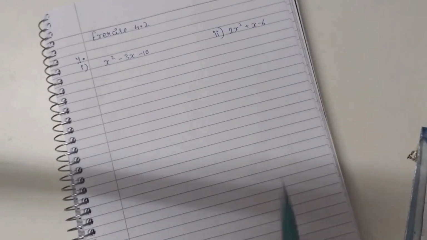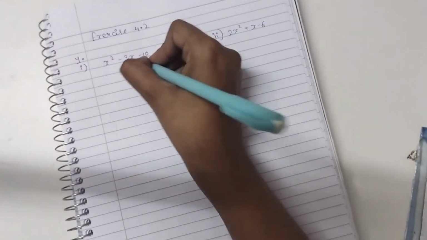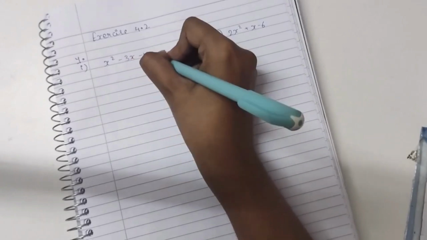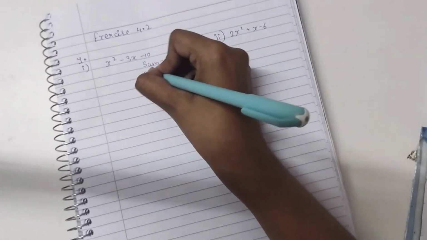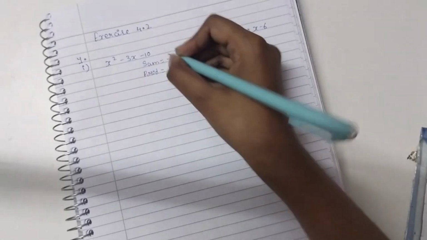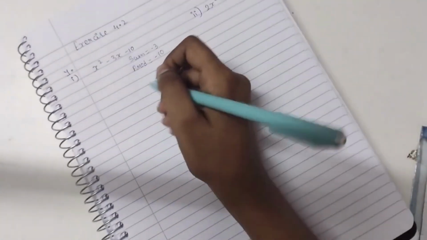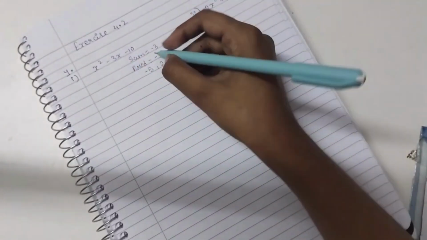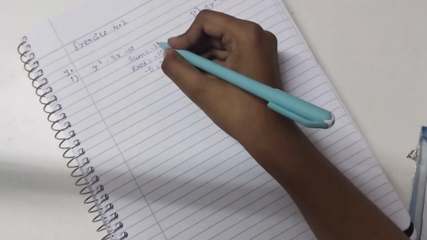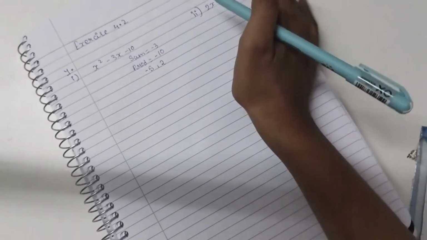So in order to solve this by splitting the middle term, we need to find two numbers in which the sum of them will give negative 3 and the product of both the numbers will be negative 10. So two such numbers that I can think of are negative 5 and 2. So negative 5 plus 2 will give us negative 3, and negative 5 times 2 will give us negative 10.